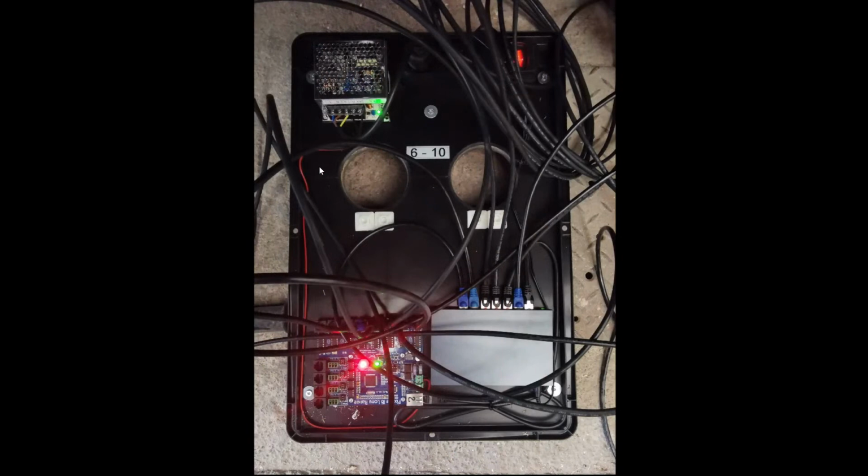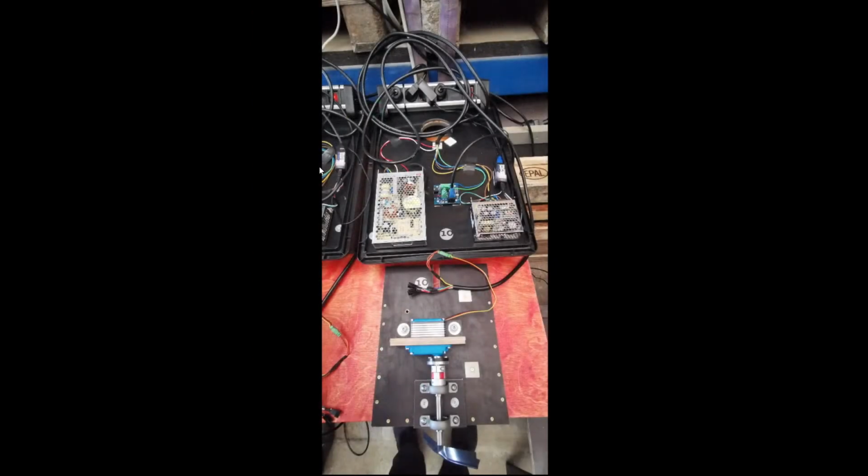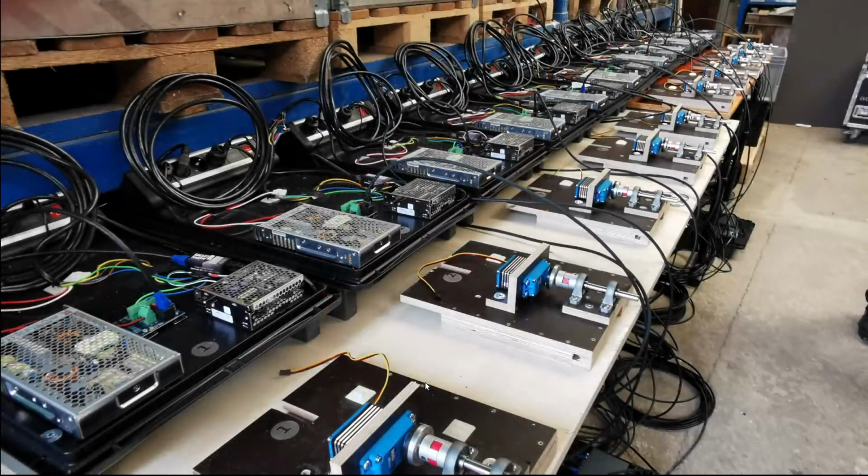So these were two of these distribution things, the network switch and the Pixlite. And then for each fixture, we had again a box with the receiver, the power supplies and power, and then the motors were connected with the axis on which finally the tube was fixed. So this was our dry test.